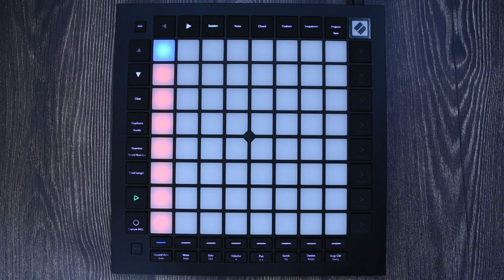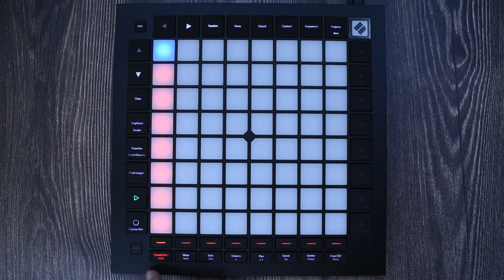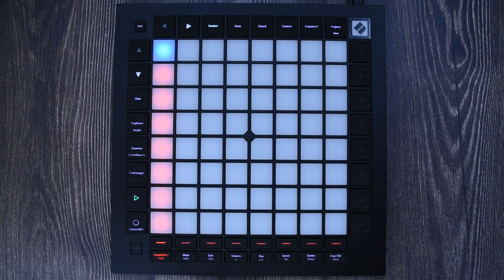Now you have one more thing called momentary view switching. So let's say I'm right here on record arm, and I want to record some clips. We're going to do something like this in a minute. So I'm constantly going to different tracks just to enable some of the clips. Maybe I want to change the volume.